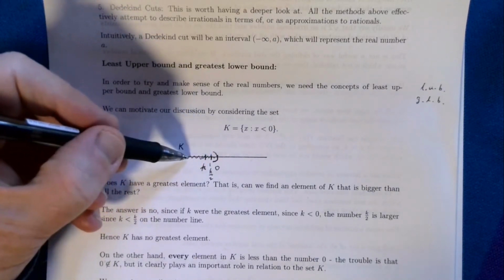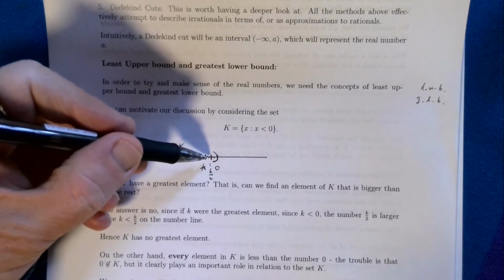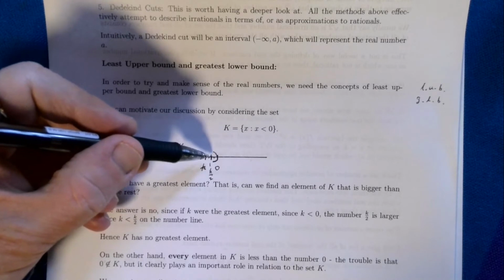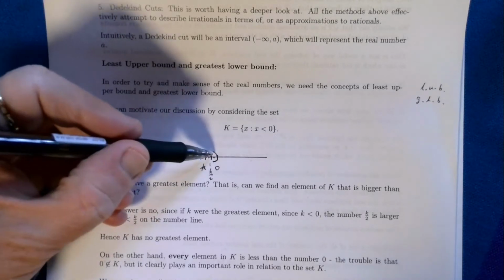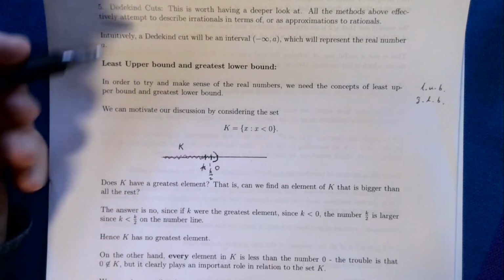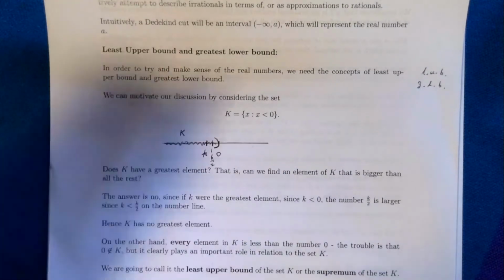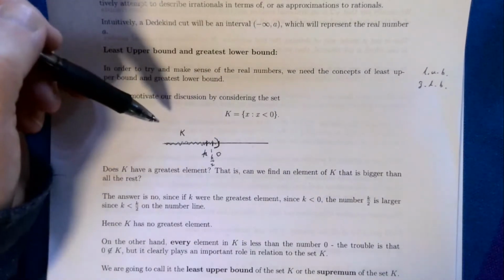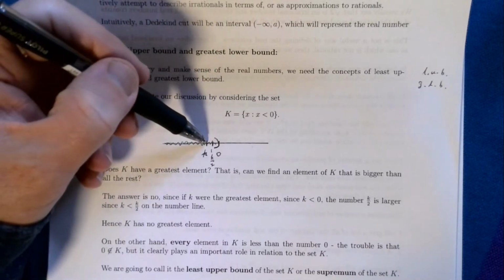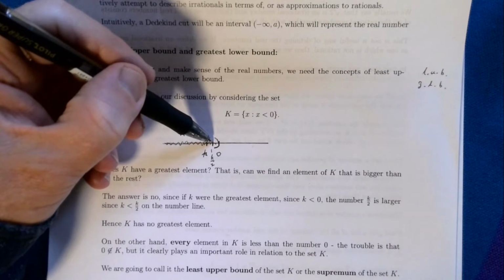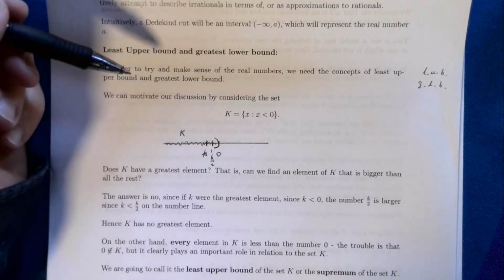So as soon as I say I've got a greatest element, I'll take a half of it, and then I've got another element that's greater. Remember, we're excluding 0 here. So K has no greatest element. You might want to think about that. If I claim there's a number k, I just take a half of that, and then I've got a bigger number, which is still in the set, but it's bigger than the one I claimed was the biggest one.